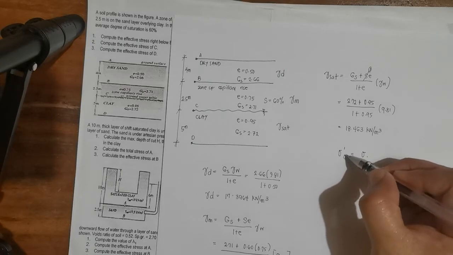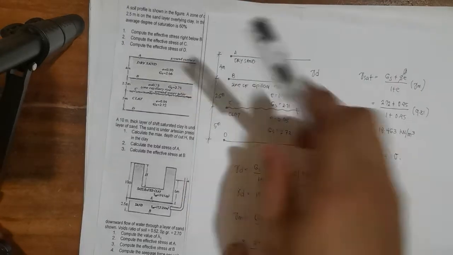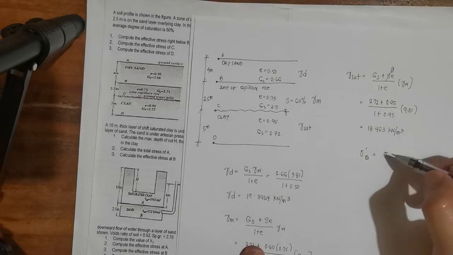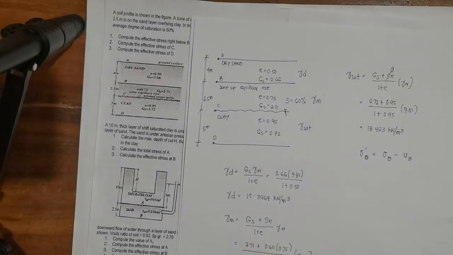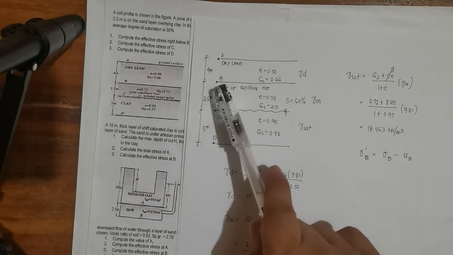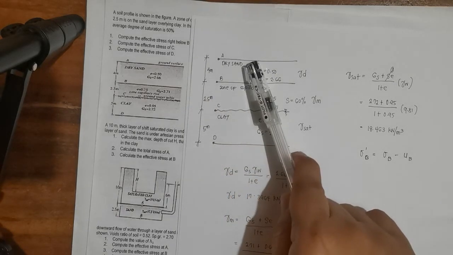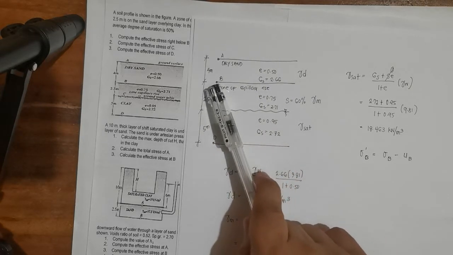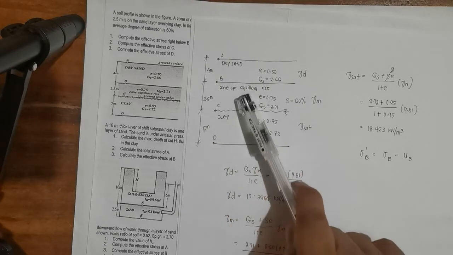Say that is, we are taking consideration point C. Or for the first unknown first, point B, effective stress of point B is equivalent to the total stress at that point minus the water pressure at that point.